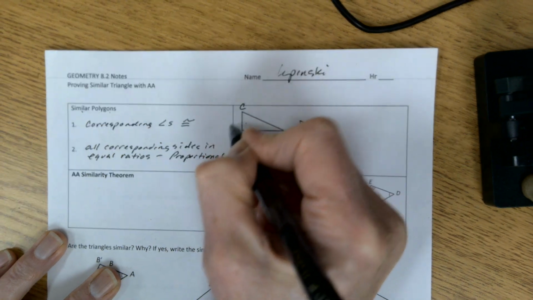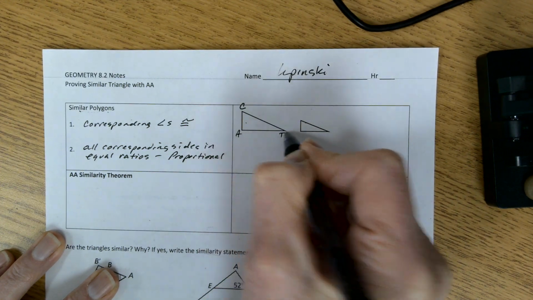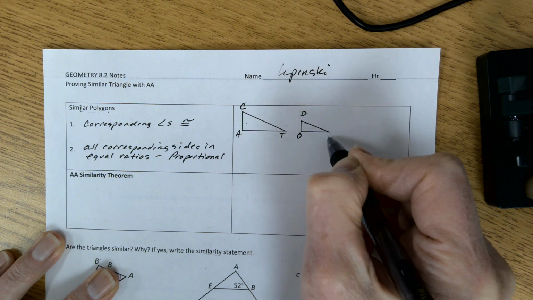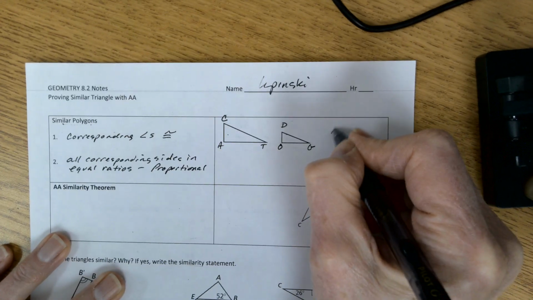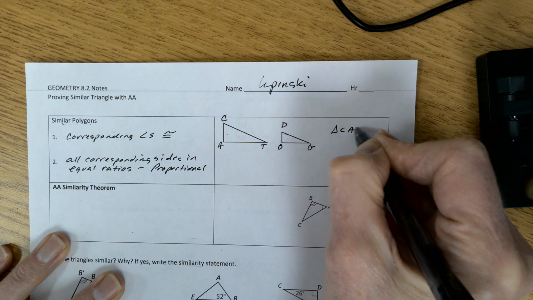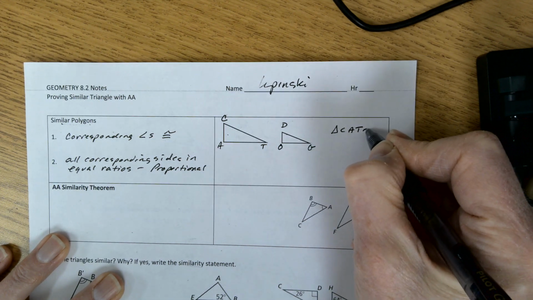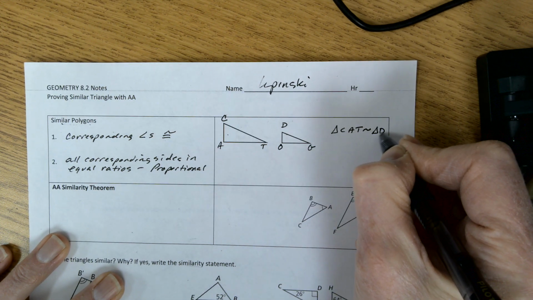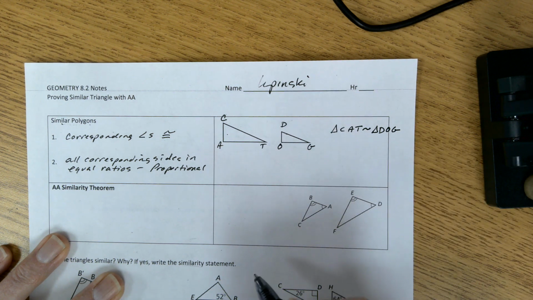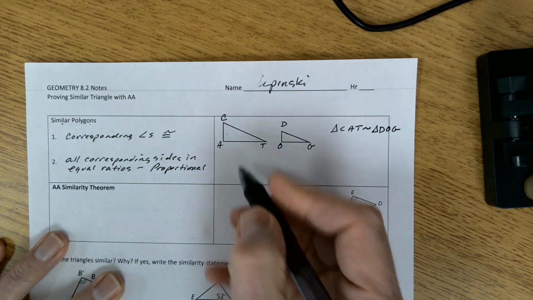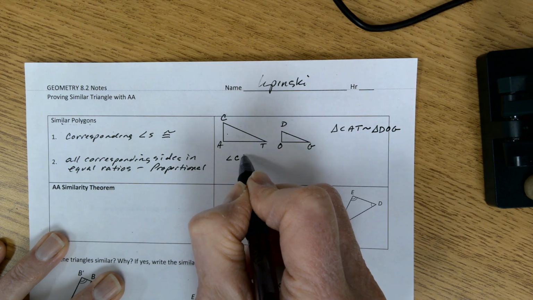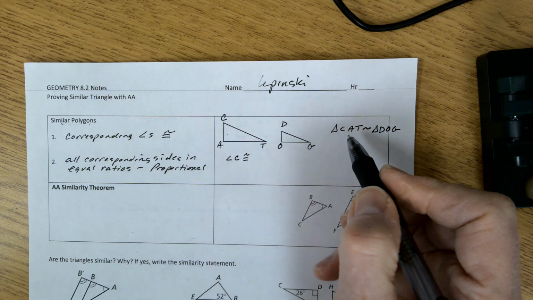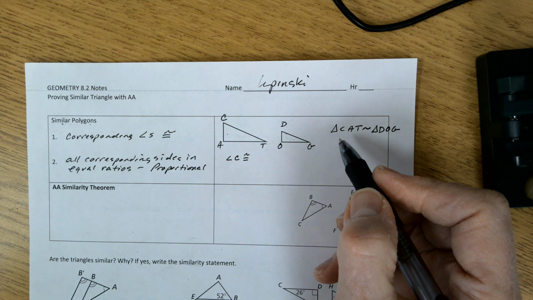So we'll call this triangle cat, this triangle dog. Okay? I'm going to tell you triangle cat is similar to triangle dog. That means all the corresponding angles are congruent. So go ahead and write the corresponding angles. Notice when you do this, they match up, right?